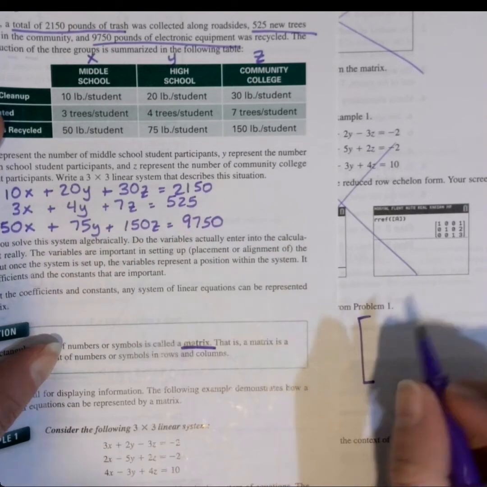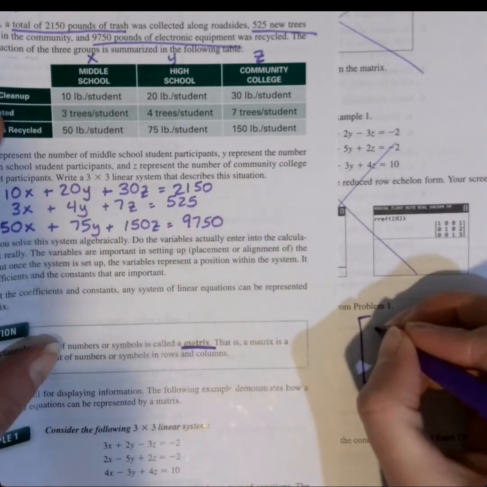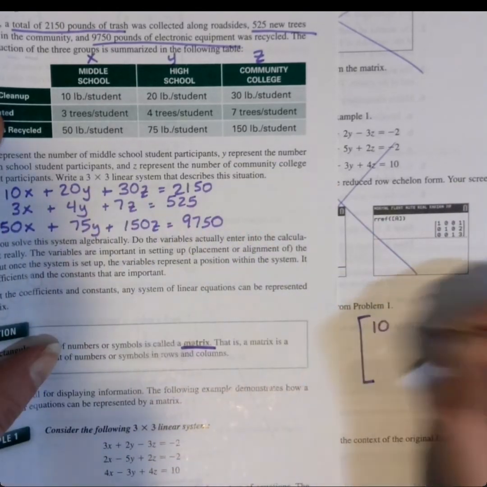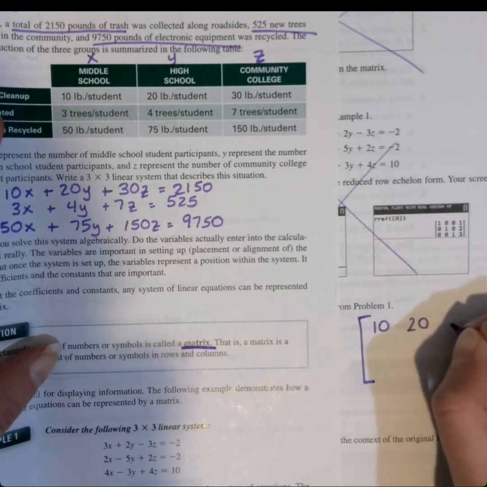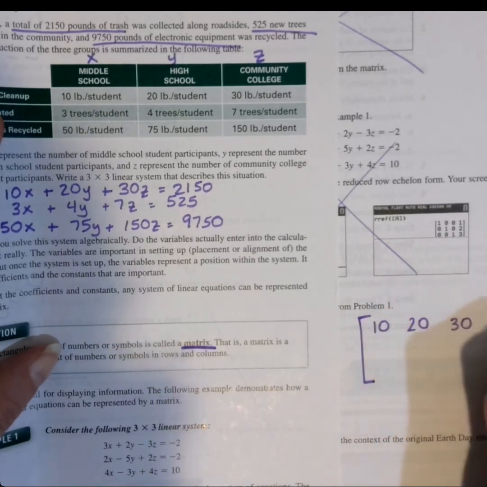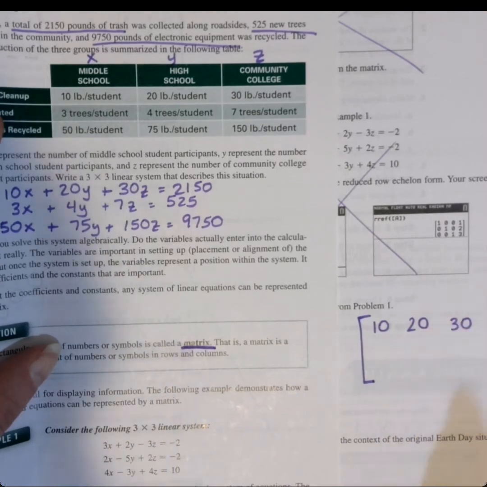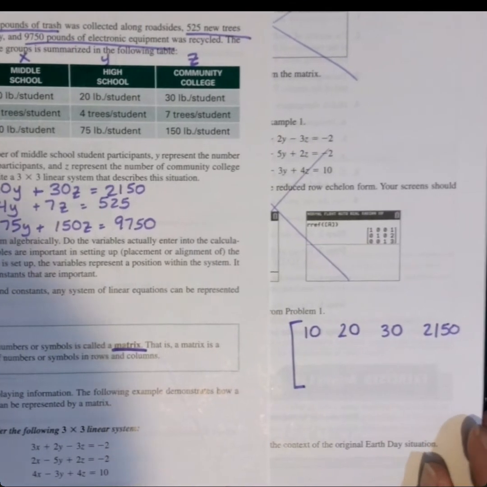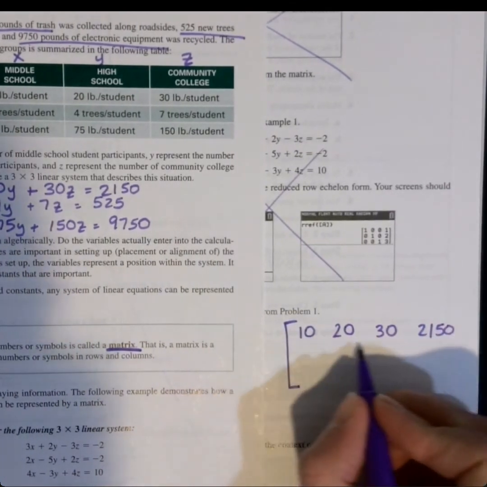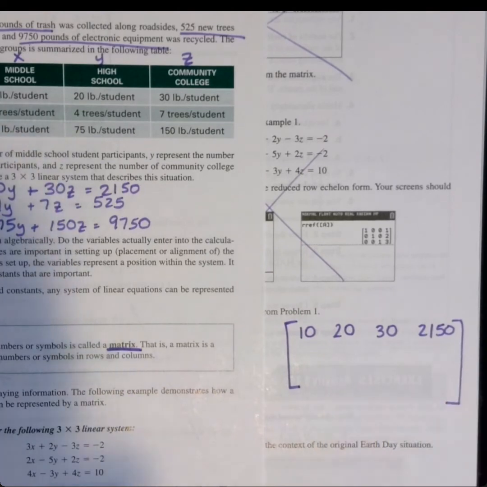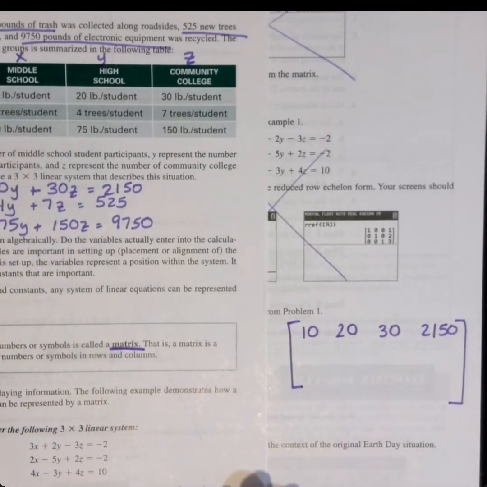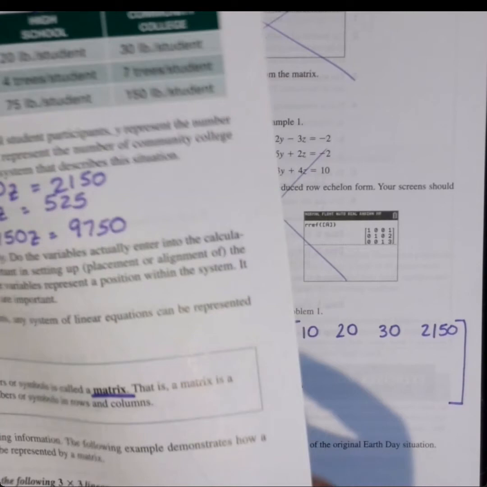So I'm just going to do the first row for the first equation. Don't write the variables, just write the coefficients. So 10, a space, then 20, a space, then 30, a space, then the 2,150. Now that I know how much room it's going to take me to write this, I can write the closing bracket for my matrix. Same thing for the next row.